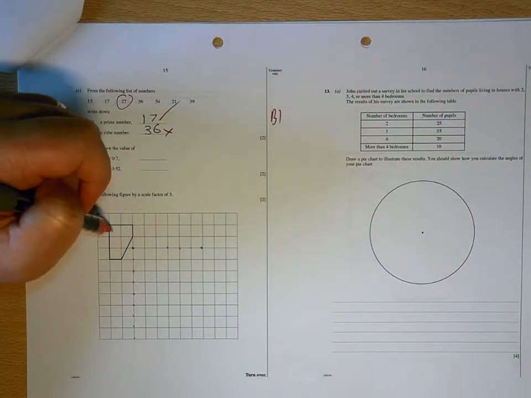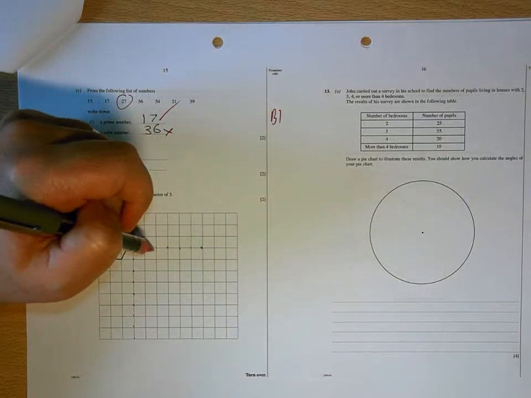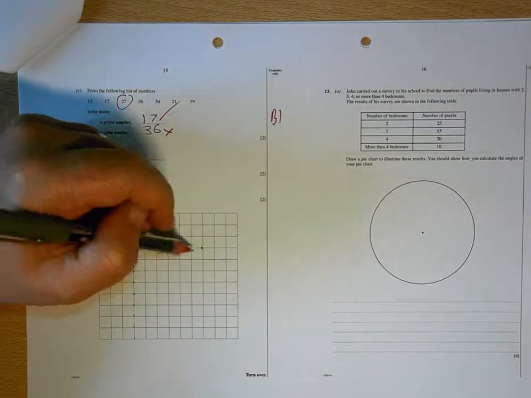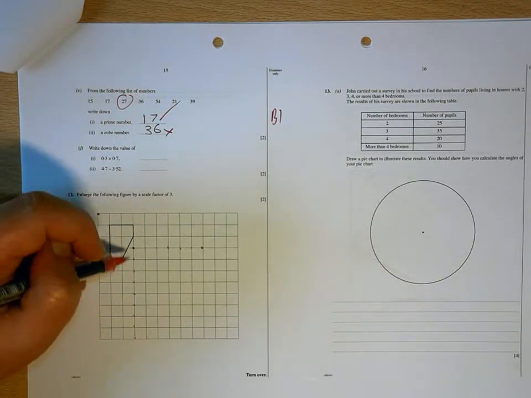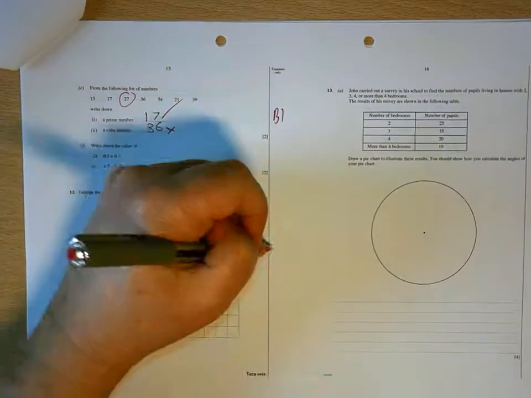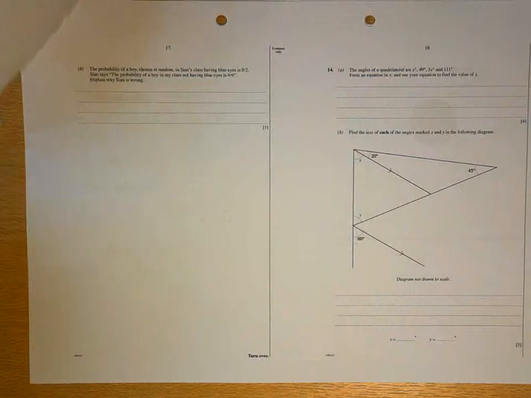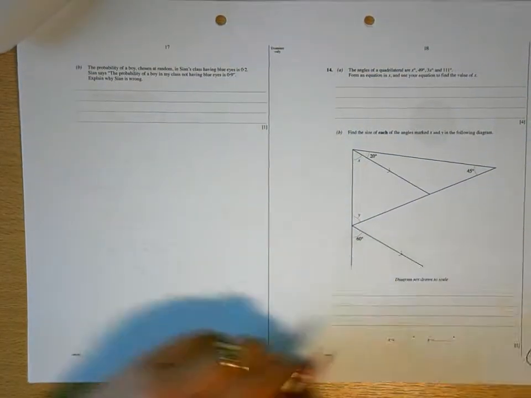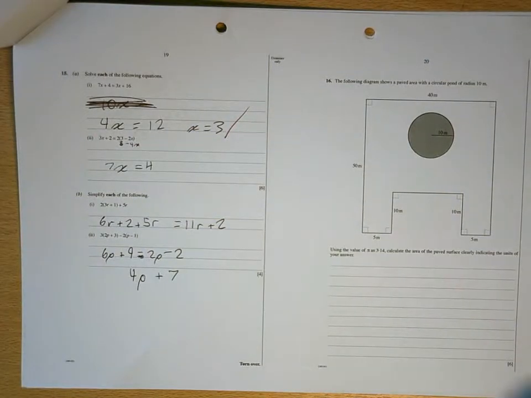Scale factor of 3. So that needs to be 3 times as large. 1, 2, 3, 4, 5, 6. So that would be right. That needs to be 3 times as large, which means it needs to be 9, and so on. But you haven't done enough there for the marks. X equals 3 is correct.